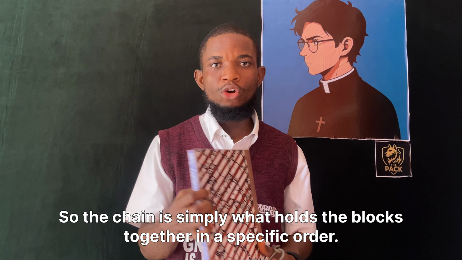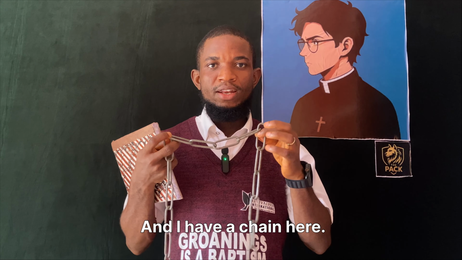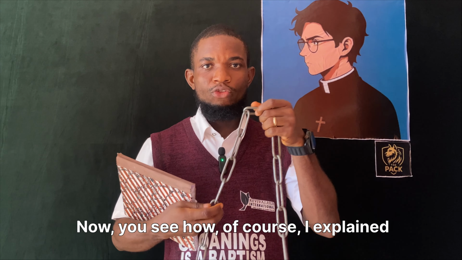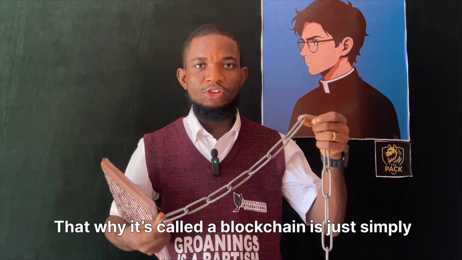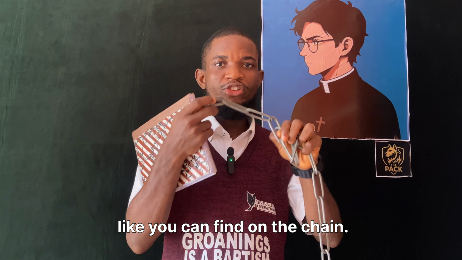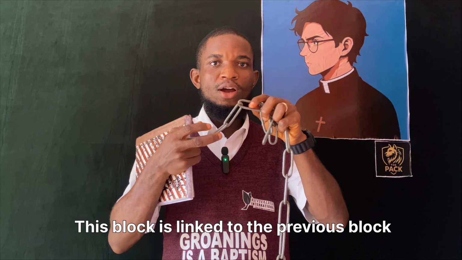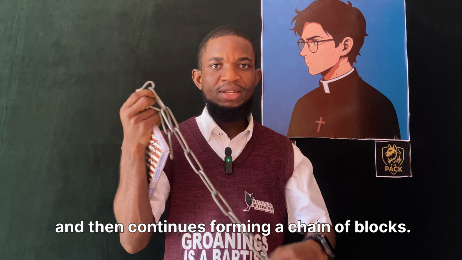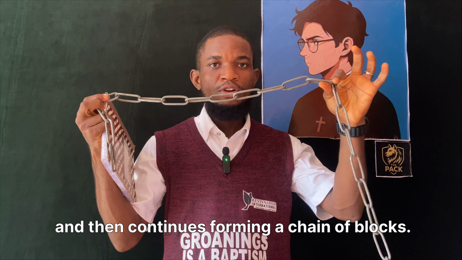That's like the binding, like this cover. The glue that keeps the block together is the chain. Now I'll use this chain to illustrate, and I have a chain here. You see how I explained that it's called a blockchain simply because each block is linked to the previous block. Like you can find on the chain, this block is linked to the previous block, and then it continues, forming a chain of blocks, right?